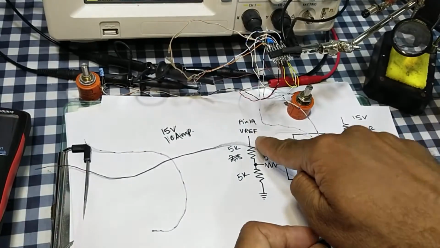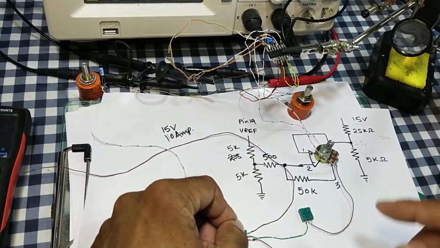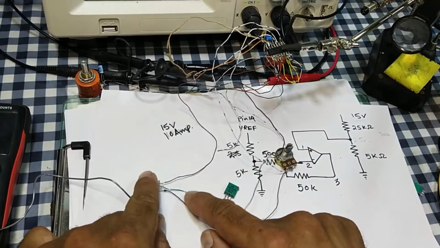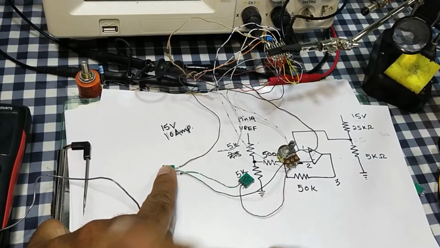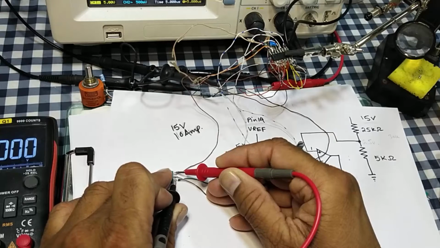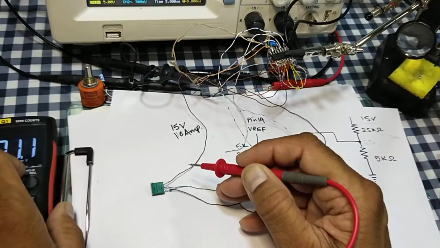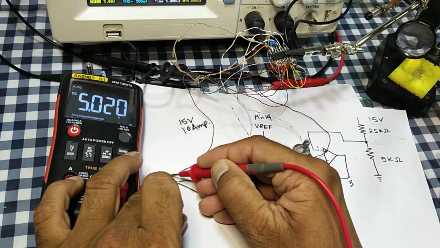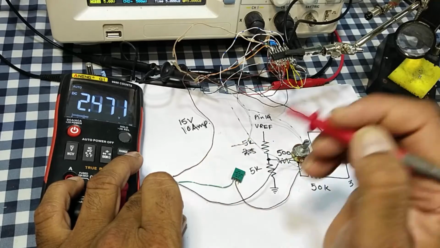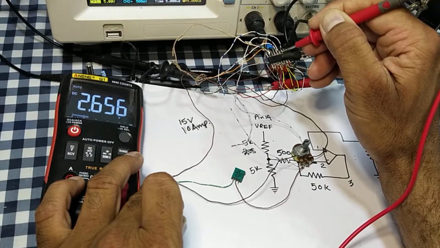V reference is positive 5 volt from pin number 14. So this pin will go to ground. Now we have 2.5 volts here. Let's check it. We are providing 5 volt and we are taking a 2.5 volt reference. It is 5 volt and we are taking 2.5 volt divided, and it is applied to pin number 2.